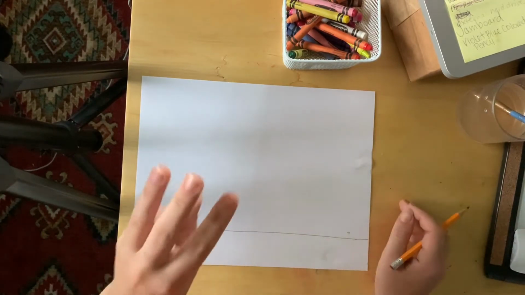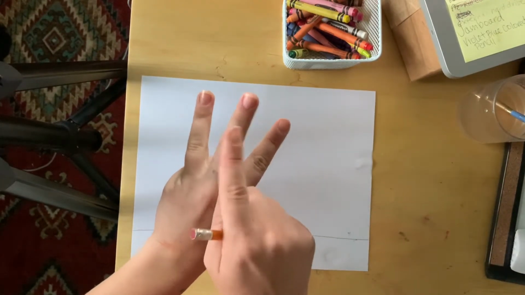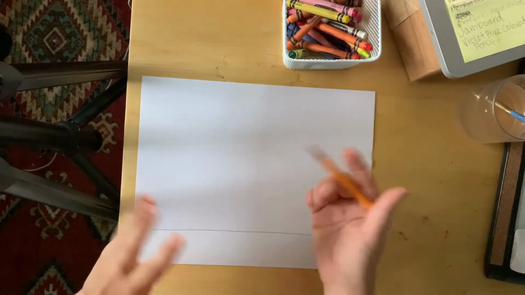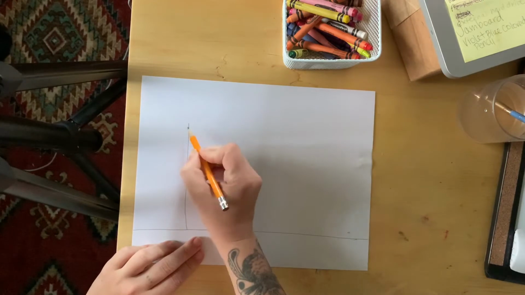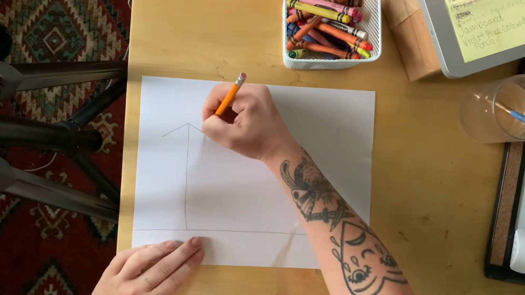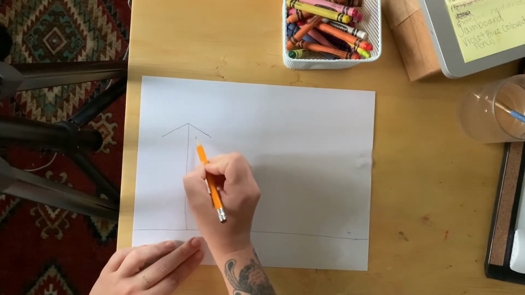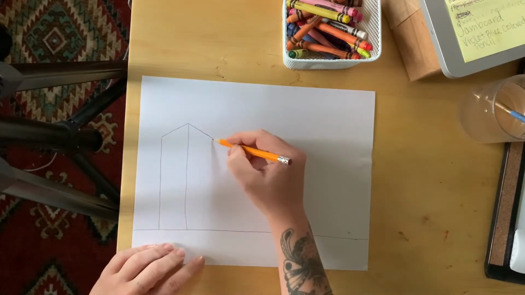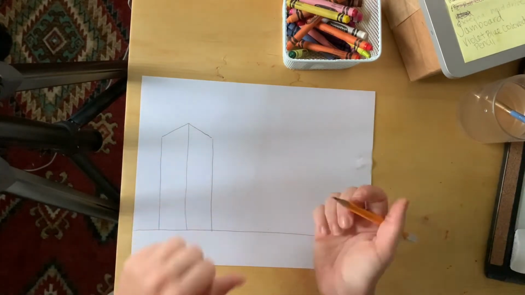Then remember, I told you you need to have at least 3 buildings: a straight building, a zigzag building, and a curvy building. You can have more if you want, so I'll start with the basic 3. We're gonna do a straight line building. I'm gonna make mine pretty wide. Remember, the angle of your arrow determines how wide or big your building can be. So look, there's my straight building, done.